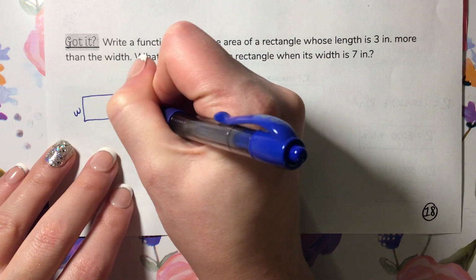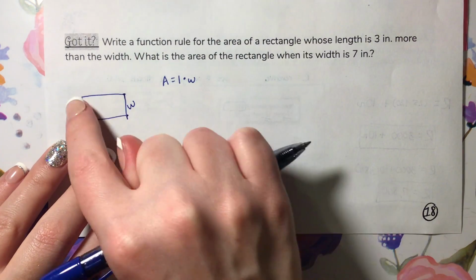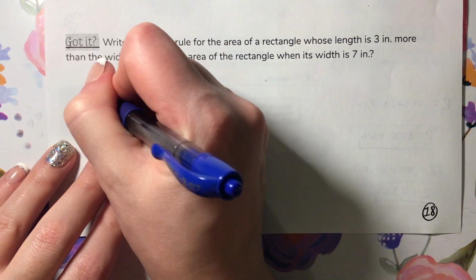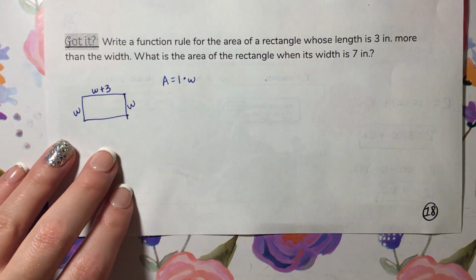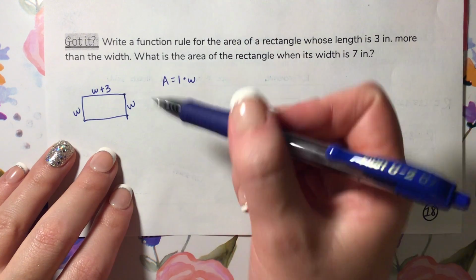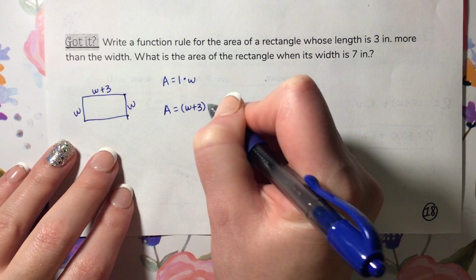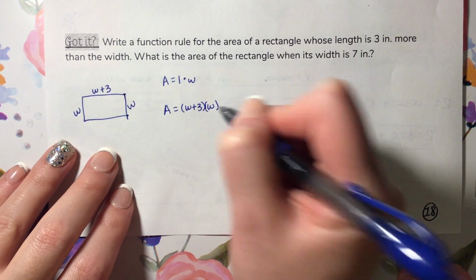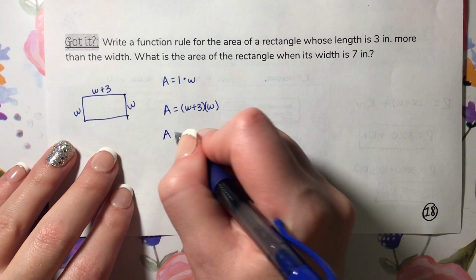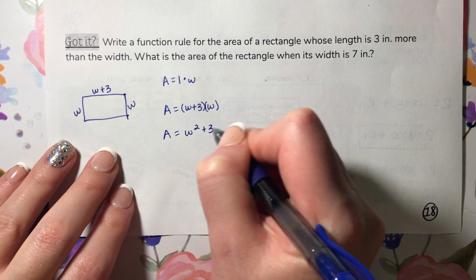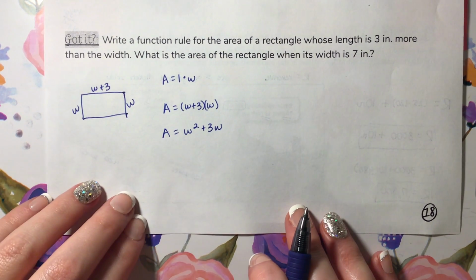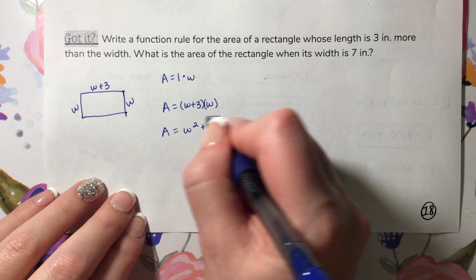So the width is just W, and the length is 3 more than that. So it's W plus 3. Well, the area is equal to the length times the width, so let's multiply those together. Area is going to equal W plus 3 times W, which is going to equal W squared plus 3W. There's my function rule.